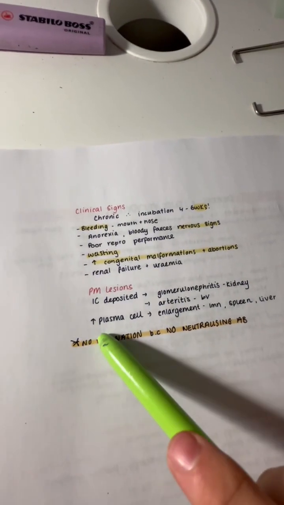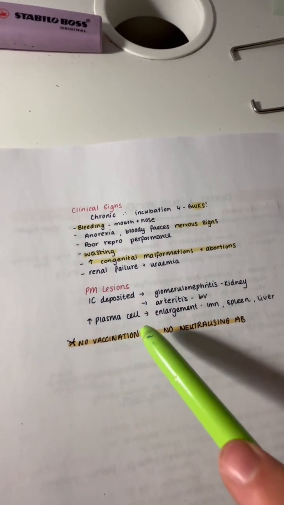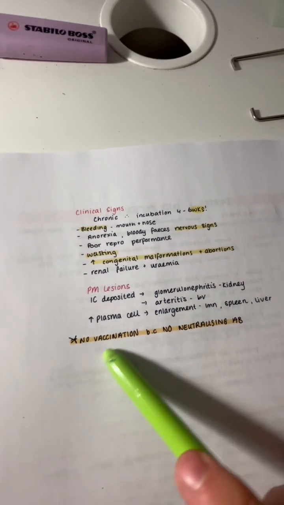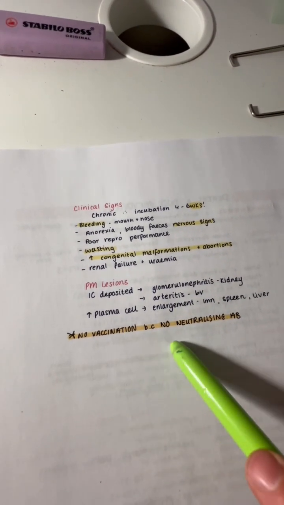And there is also an increased plasma cell count, which leads to an enlargement of the lymph nodes, spleen, and liver. There is no vaccination because there are no neutralizing antibodies.